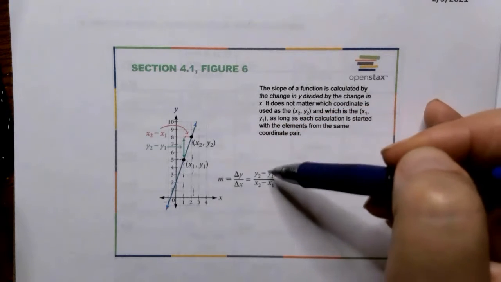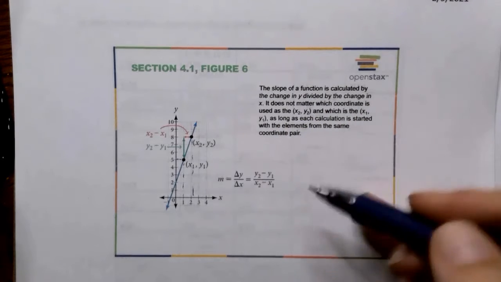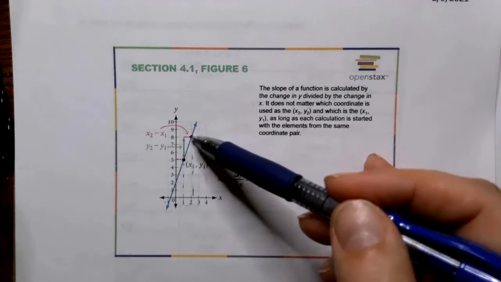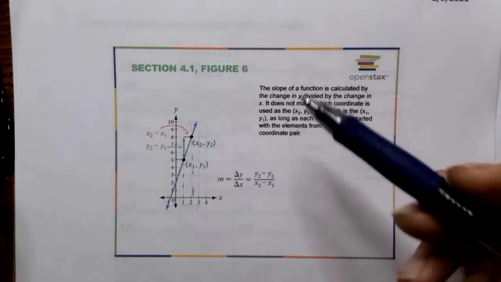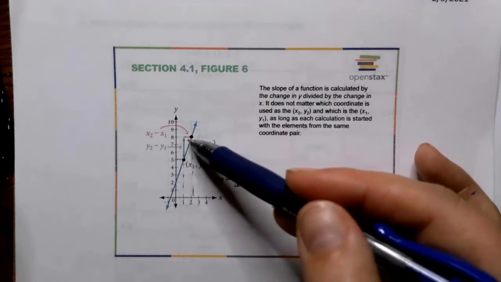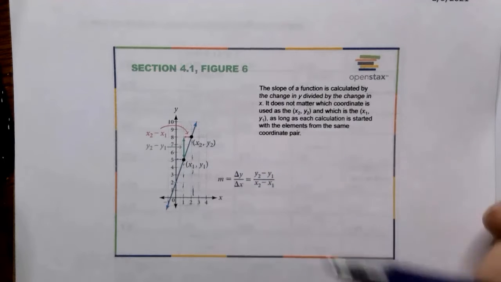It doesn't matter which point you call point 1 and which point you call point 2, as long as you're consistent here. Okay, so it's your y coordinate of point 2 minus y coordinate of point 1, and the horizontal change is x coordinate of point 2 minus x coordinate of point 1.